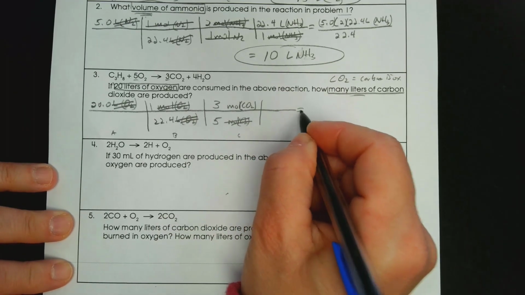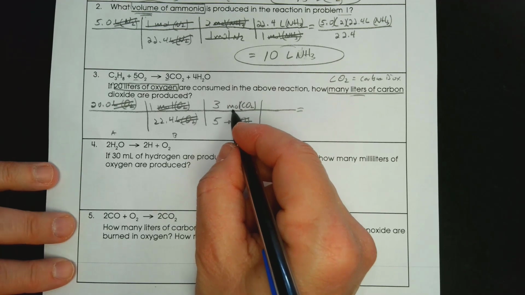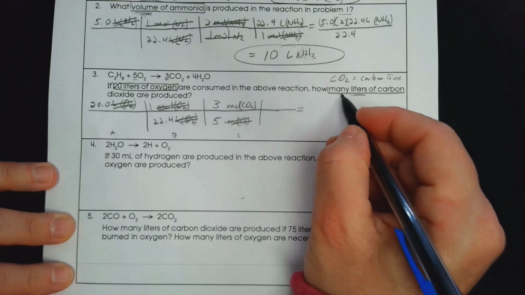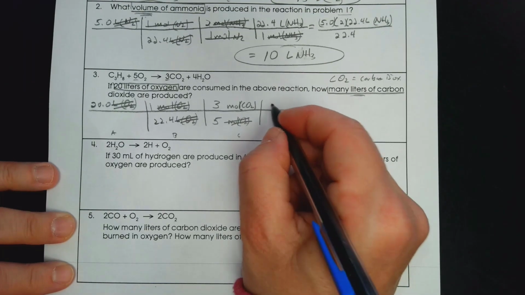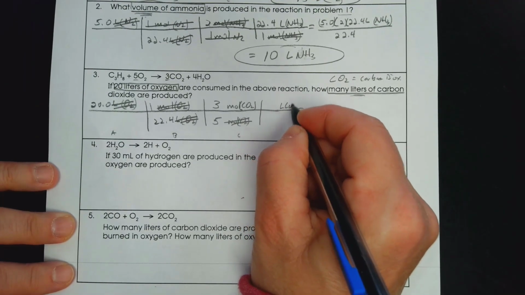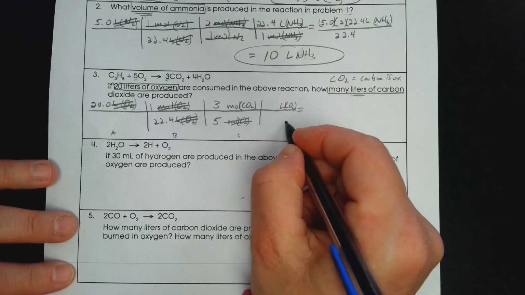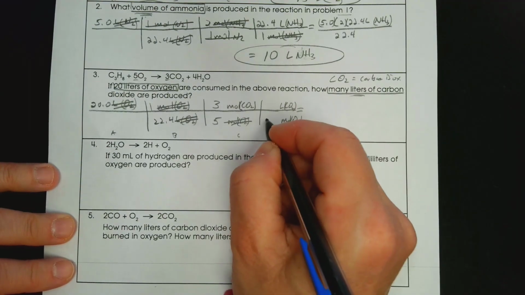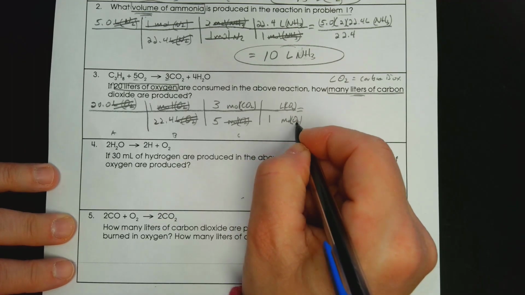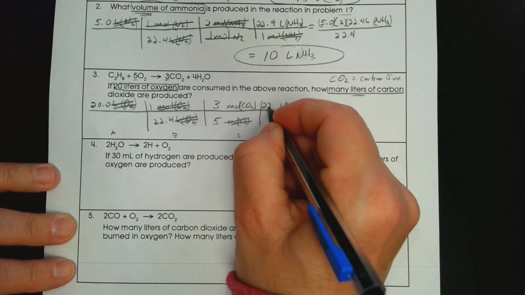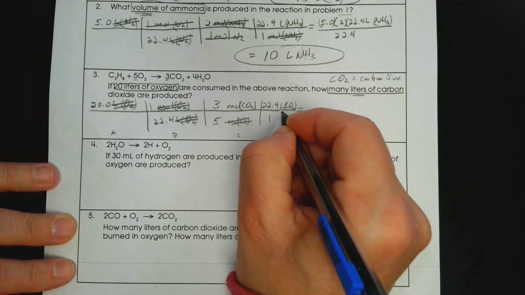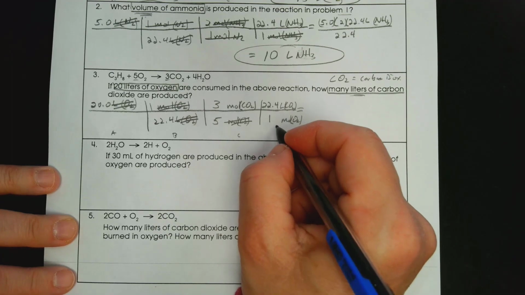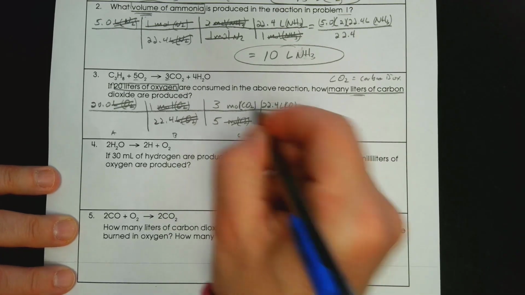So we're almost done here, because we have to be able to cancel out moles of CO2 and finish with liters of CO2. So we're going to put liters of CO2 as our final unit up here, and moles of O2 right here. And what we know is that if I have 1 mole of O2, it's the same as saying 22.4 liters of any gas. In this case, the gas is CO2. So now this gives me the ability to cancel out moles of O2.